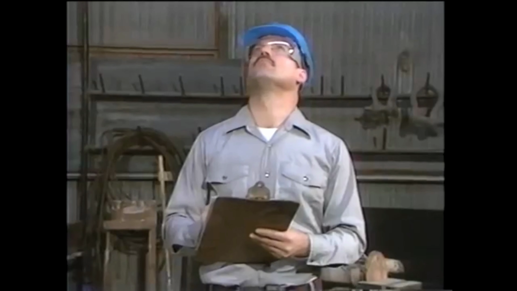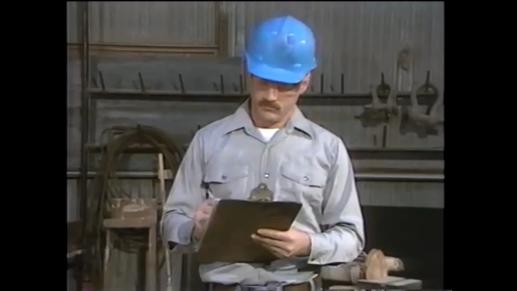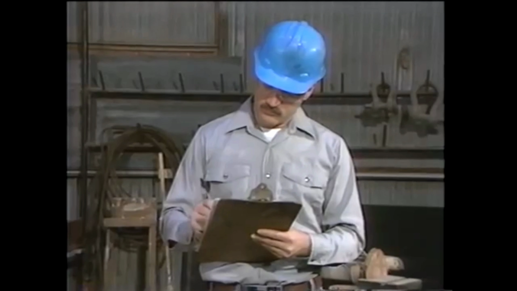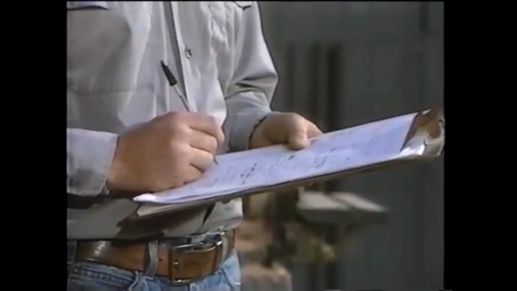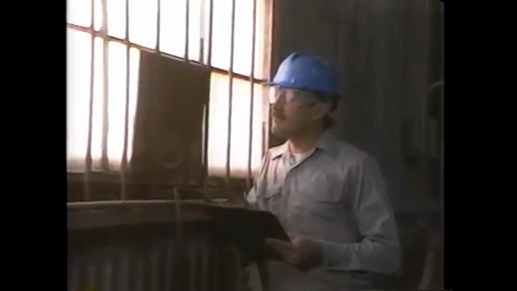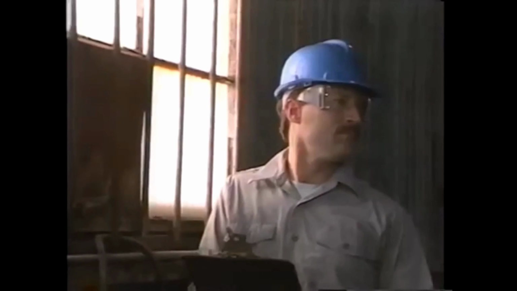Sniff the air. Are there any unusual odors? What are the lighting conditions? Bright and glaring? Dim, shadowy, dark? What color is the light? What are the weather conditions? Sunny and dry? Cloudy? Rainy? Snowy? Is there thunder and lightning? Believe it or not, weather conditions can be important even when an accident is inside.